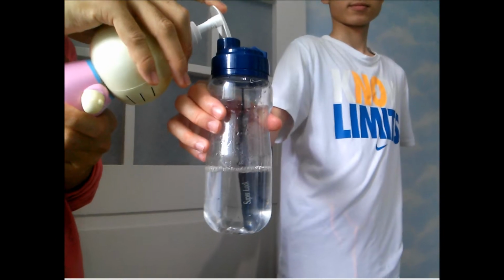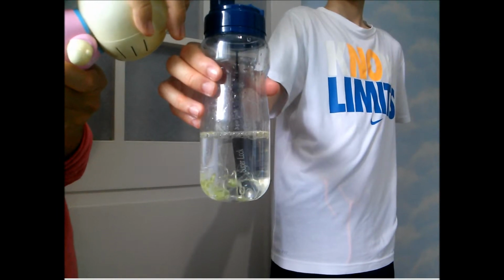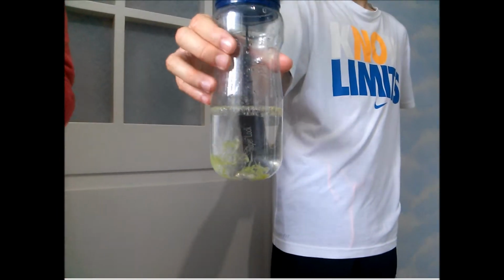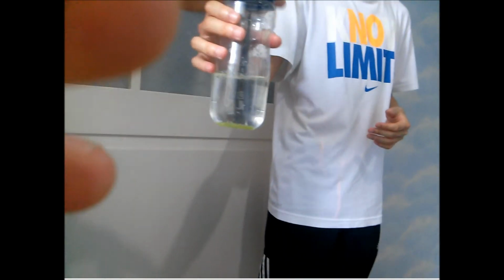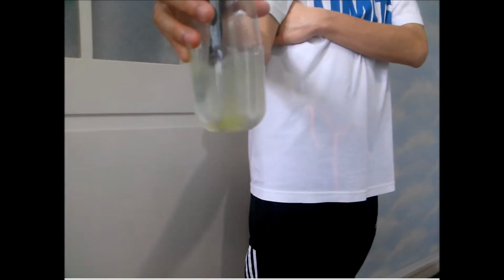Now we are going to add detergent into the water with oil. Now, the detergent, as it slowly dissolves, will cause the oil to stay as a droplet instead of turning back into a layer again.